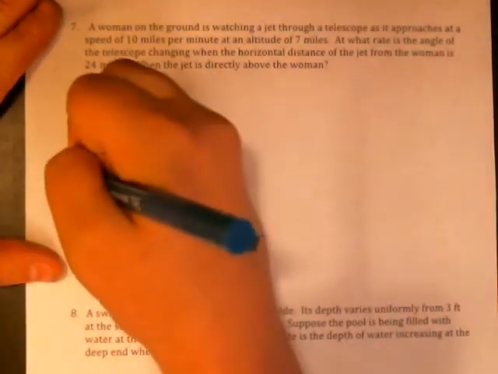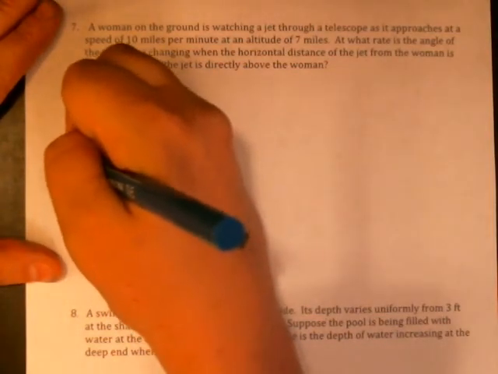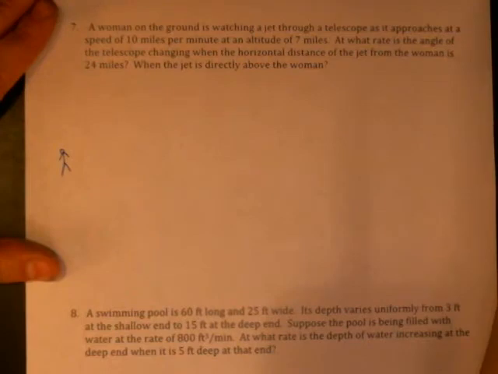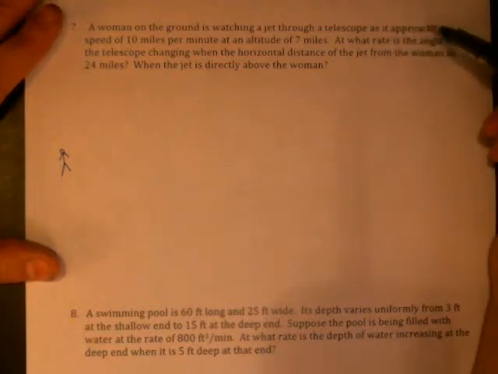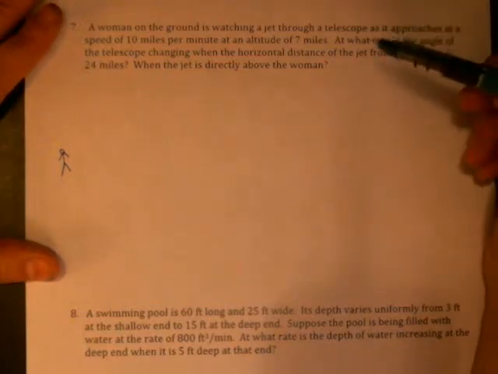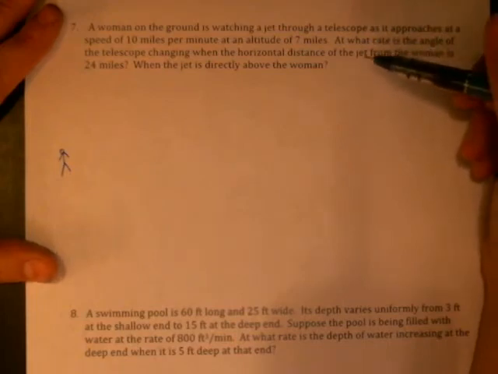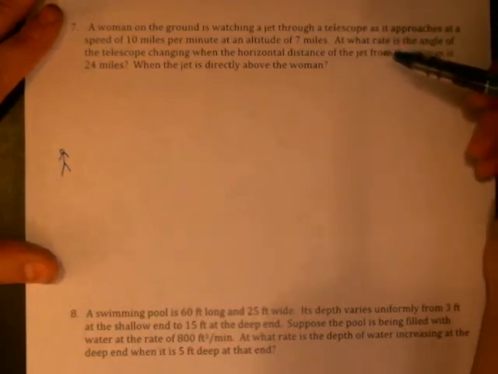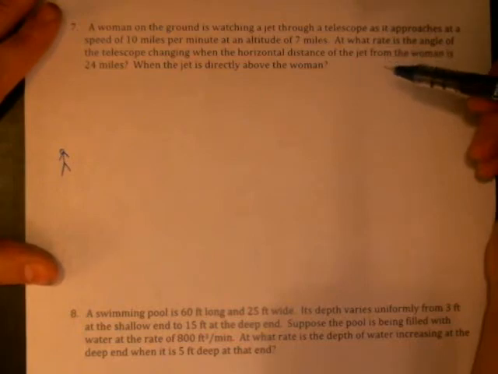Okay, so in this one, we have a woman standing on the ground watching a jet through a telescope. It's approaching at a speed of 10 miles per minute and an altitude of 7 miles. We want to figure out how fast the angle of the telescope is changing when the horizontal distance from the jet to the woman is 24 miles, and then also when the jet is directly above.